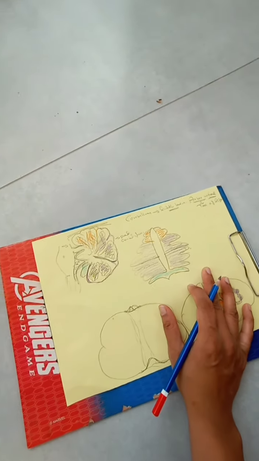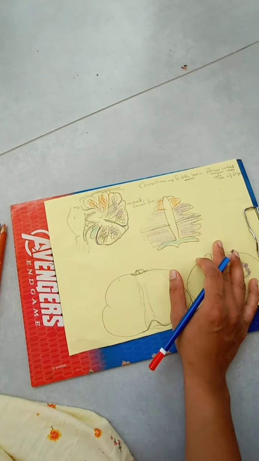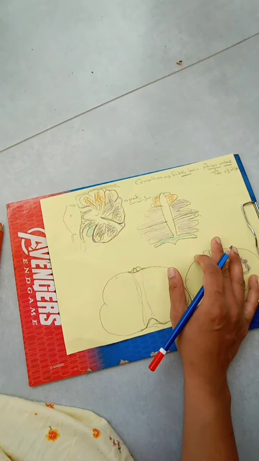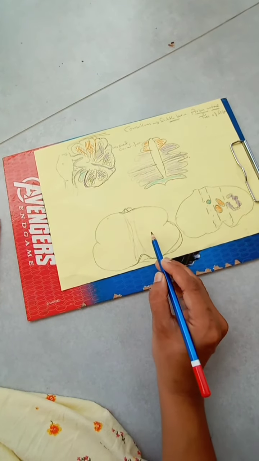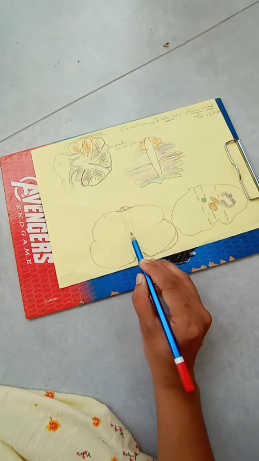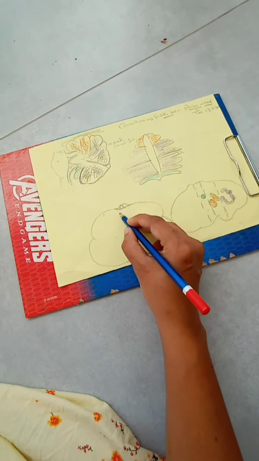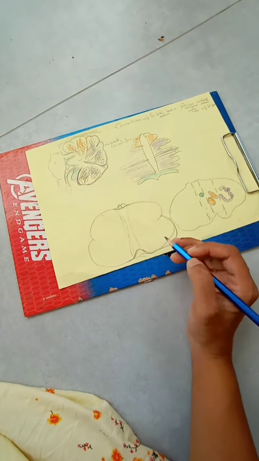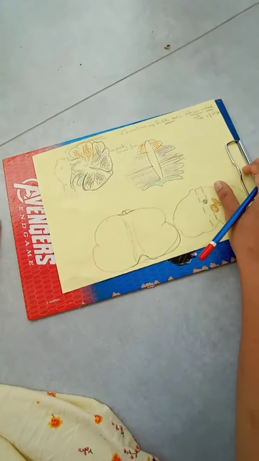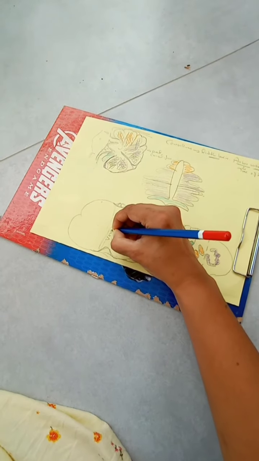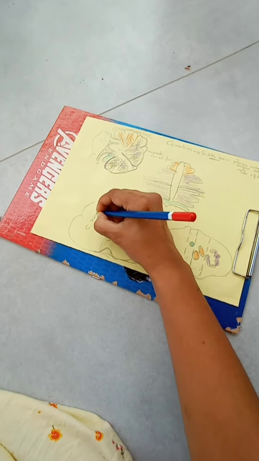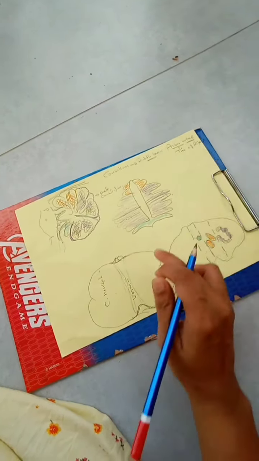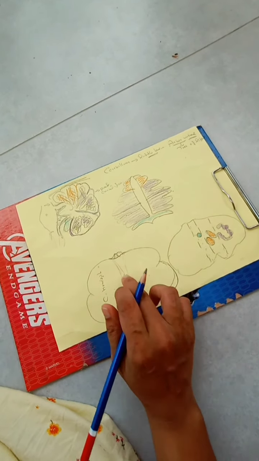Now, let us go into its external features. You need to understand that the entire cerebellum has two cerebellar hemispheres, which are connected by a central worm-like structure called the vermis. This is the vermis. This is the cerebellar hemisphere. Two cerebellar hemispheres connected by a vermis.